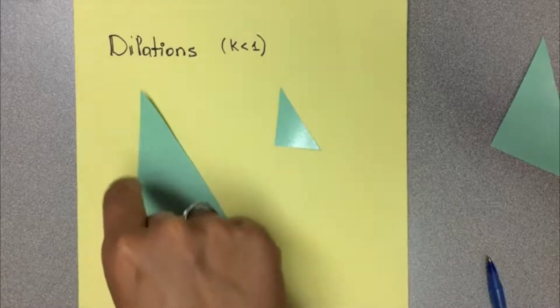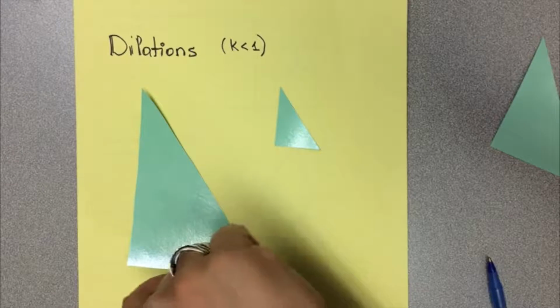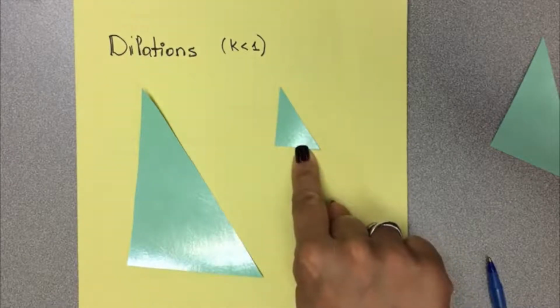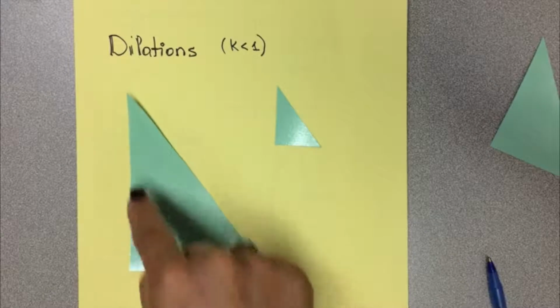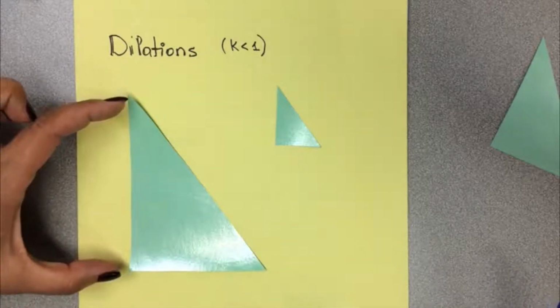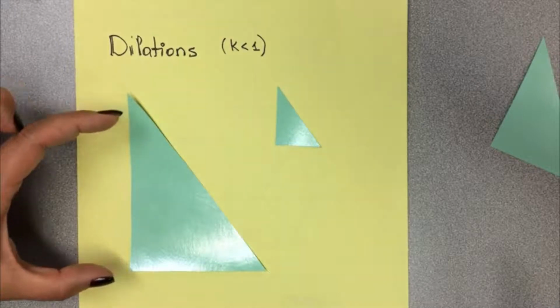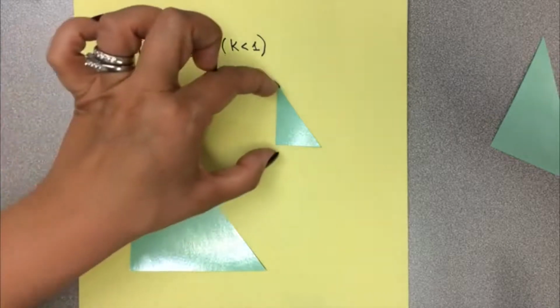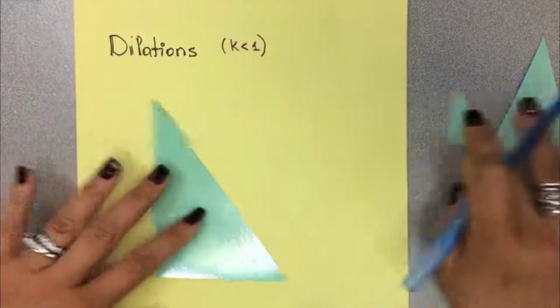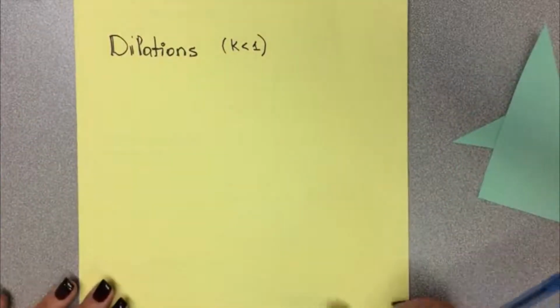In other words, if I divide the side measures by 3, I am getting the smaller image. Or I can say, if this is size 9, I can multiply it by 1/3, which is the same as dividing by 3 to have the smaller image. Let's see how that works on the coordinate plane.